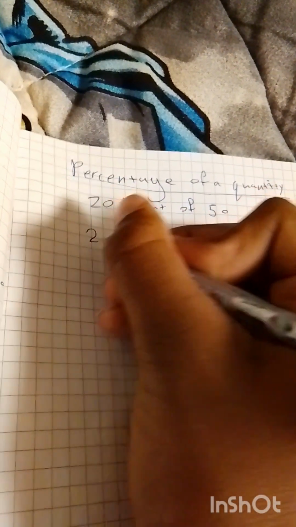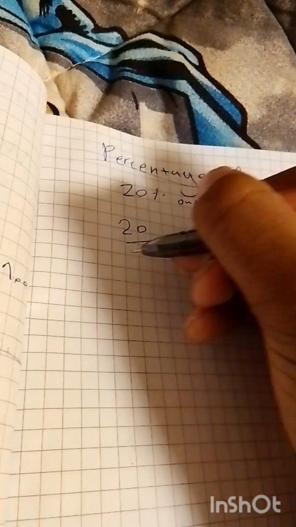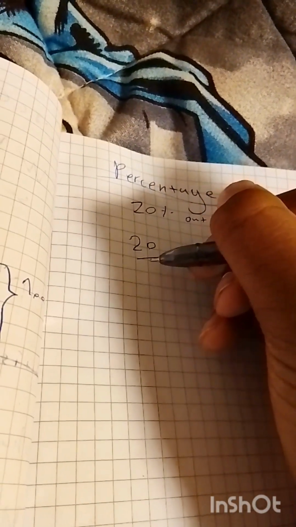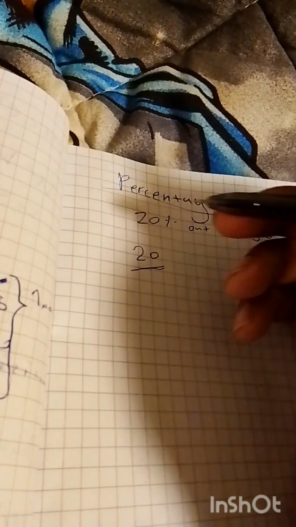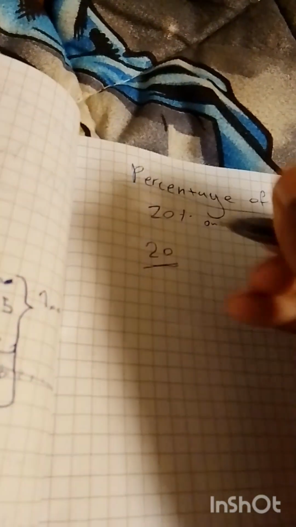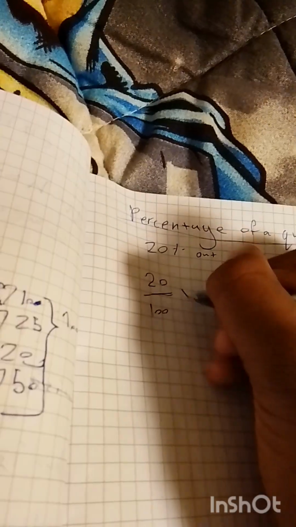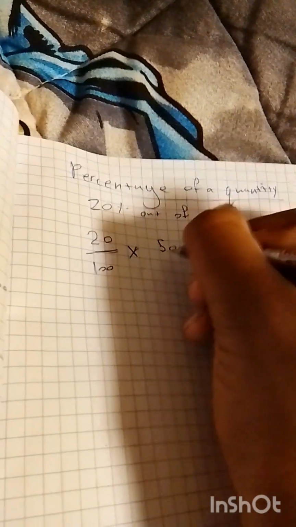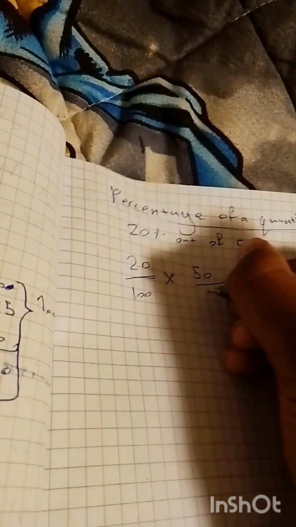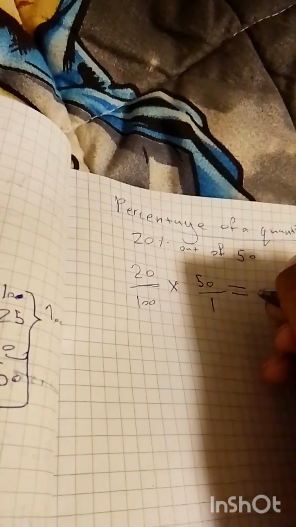So we're going to convert these. 20% is going to be 20, and the denominator for the 20 is going to be 100. I'm going to multiply. So 50 is going to be 50, and the denominator for 50 is going to be 1.